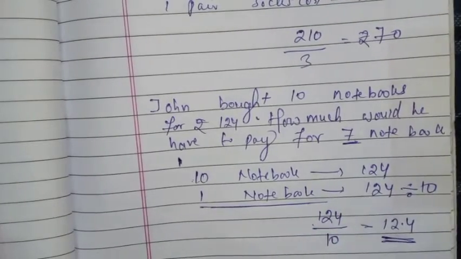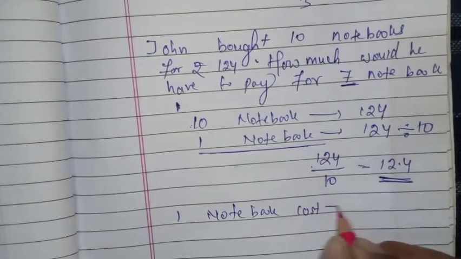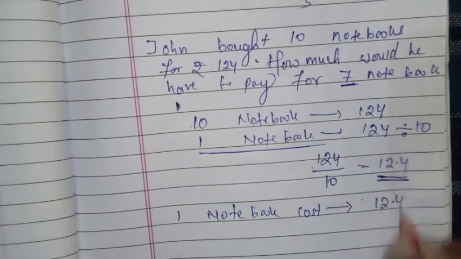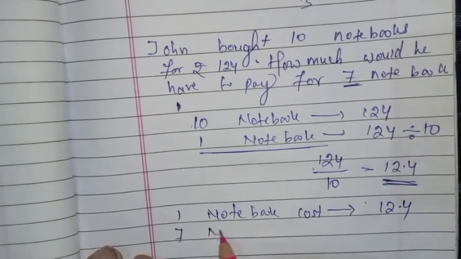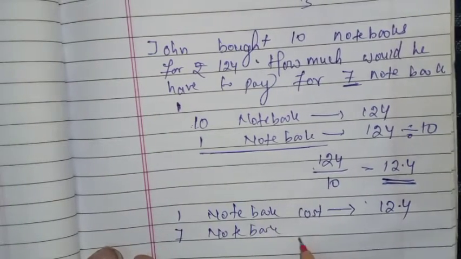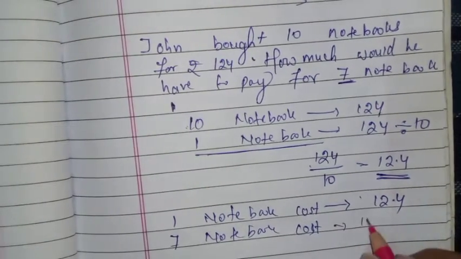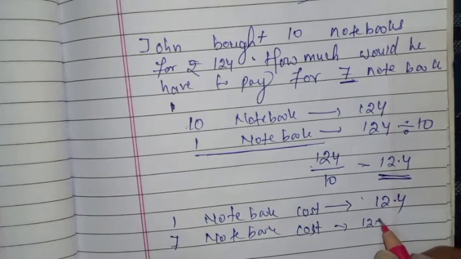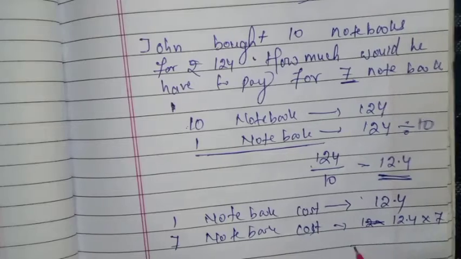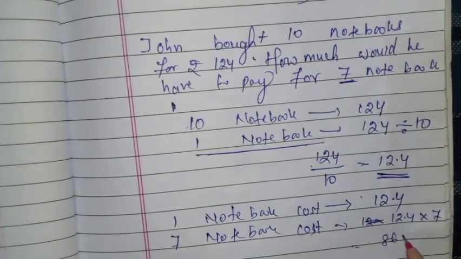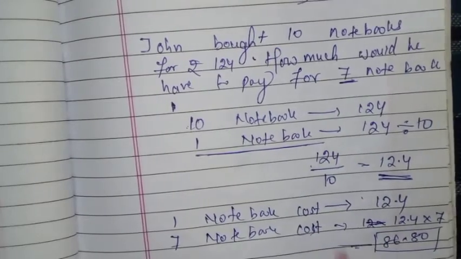Now we have to find 7 notebooks. Just multiply it. You will get the answer 86.80. This will be the cost of 7 notebooks.